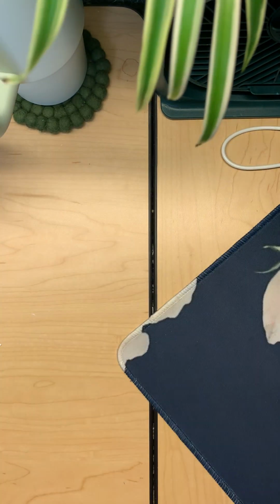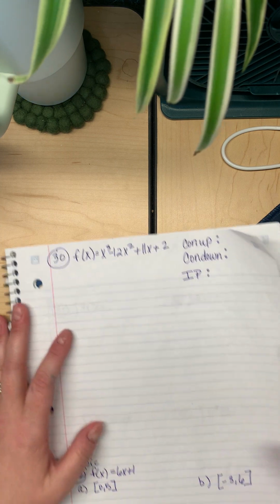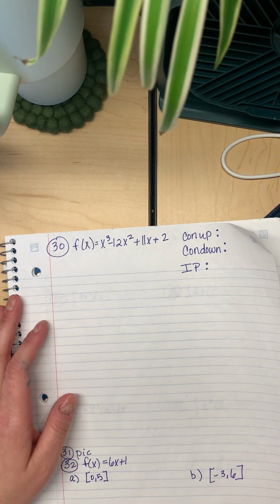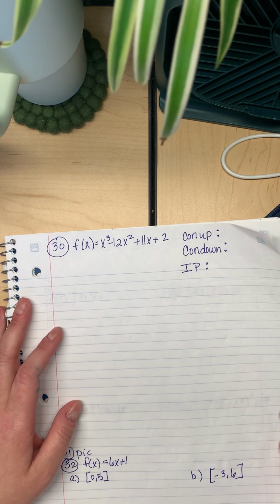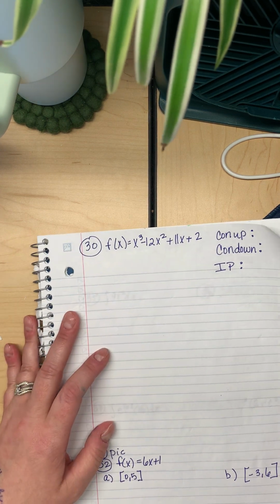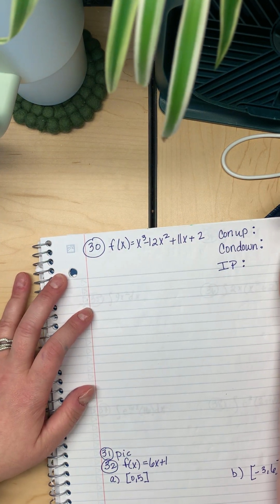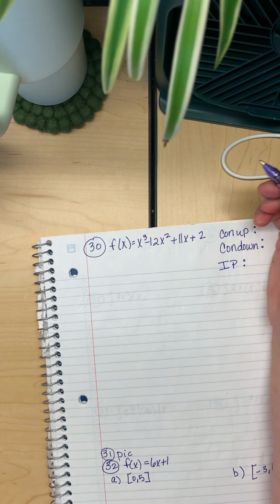Okay, let's look at 30. It says concave up and concave down. Pretty much the same thing we did, only we got to find the second derivative. So let's do the same thing we just did on the last problem, only we got to find the second derivative and put it in the t-chart.